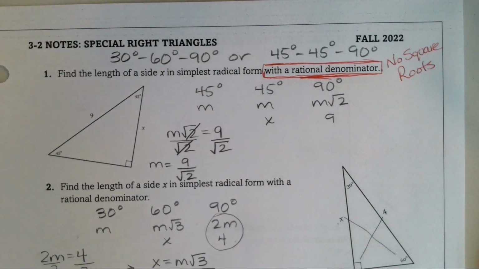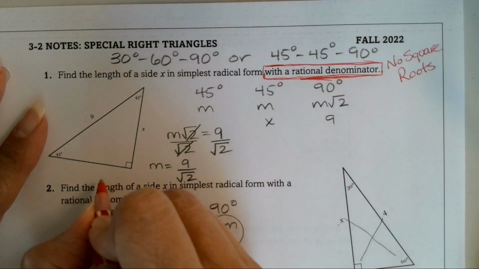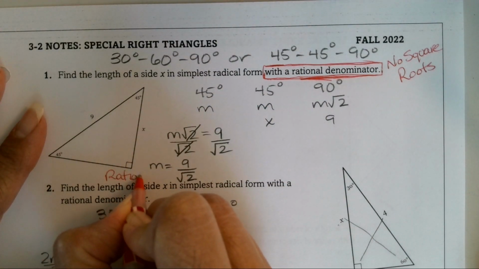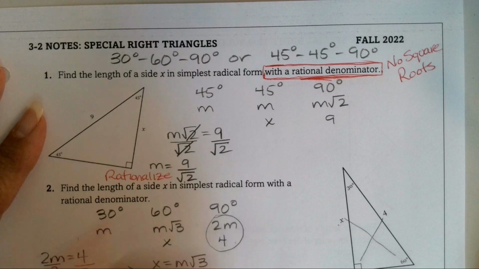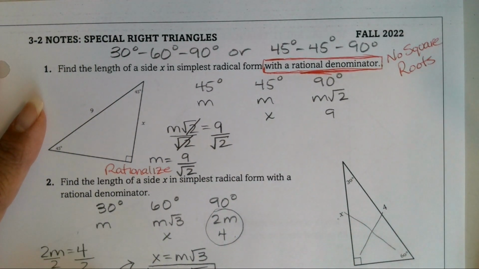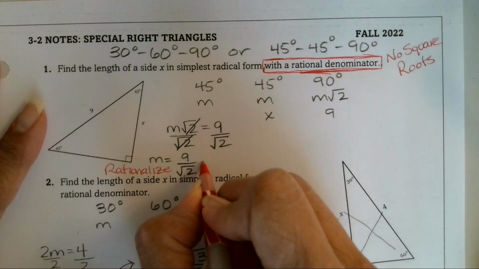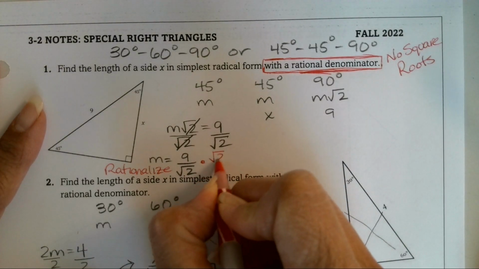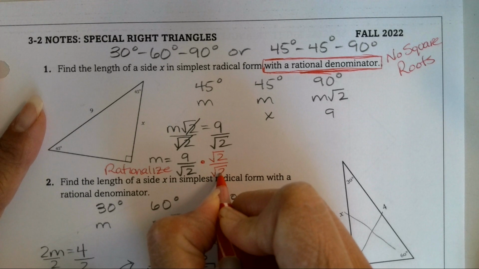They're like, okay, yeah, you got it, but we don't like square roots in the denominators. They want you to rationalize. They want you to get rid of that denominator. So the step I'm getting ready to talk about is called rationalizing, okay? The way you do that is you want to rationalize to get that square root of 2 to become a whole number. By doing this, you will be able to get rid of that square root.